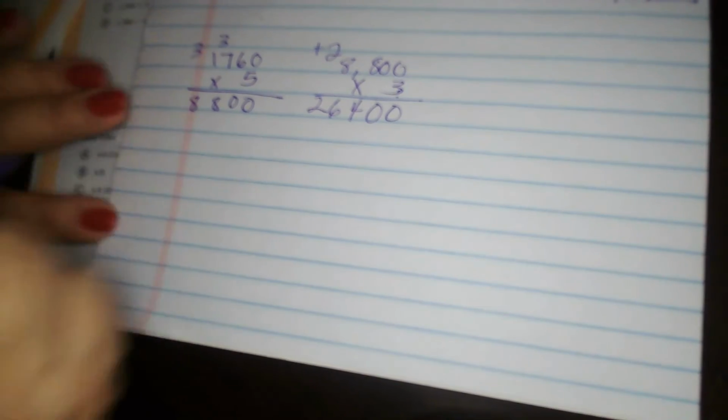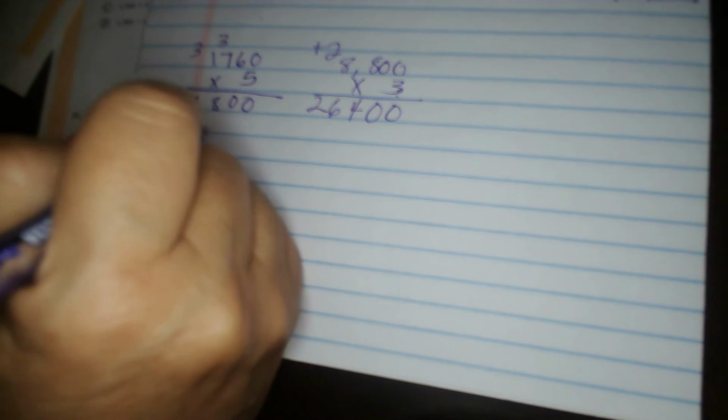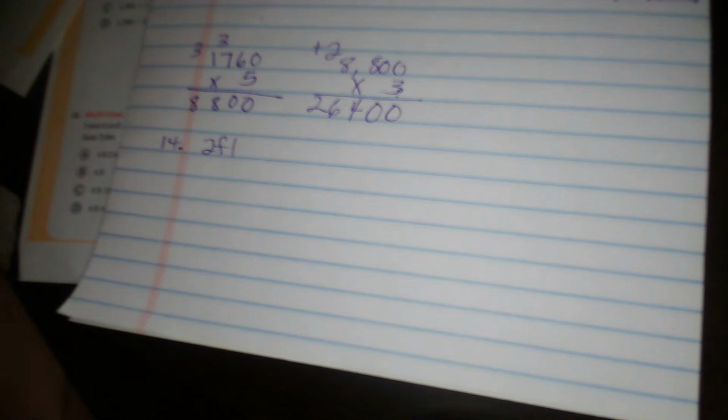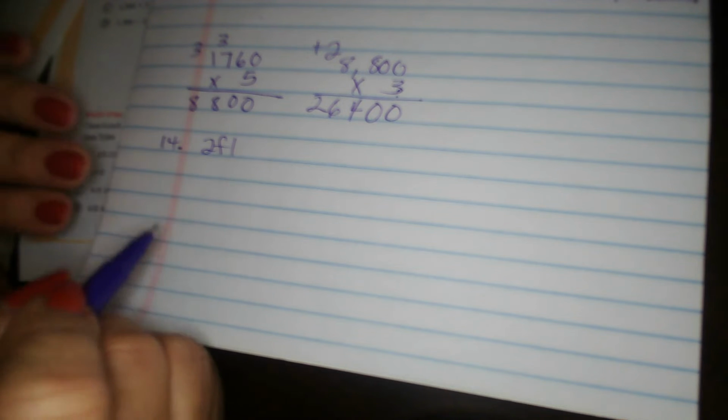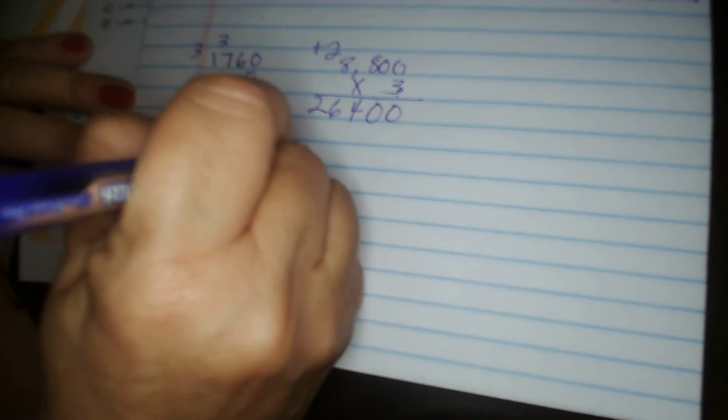All right, and then the next problem is number 14. I'm going to write my 14 right here. And I have 27 feet. Okay, I have to put 27 feet, and I need to convert that to inches. And on here it has 324 inches.